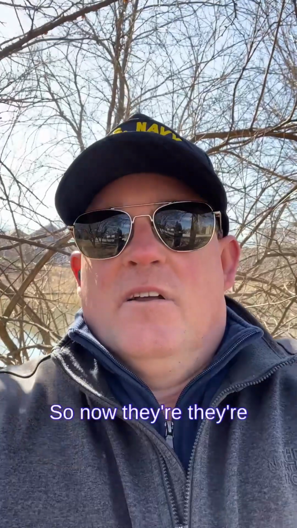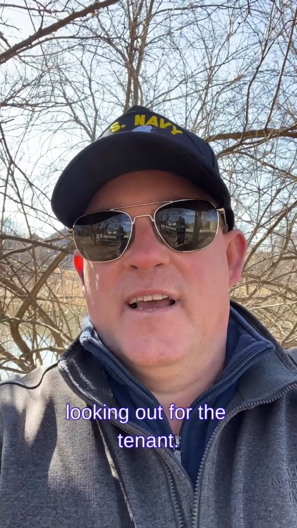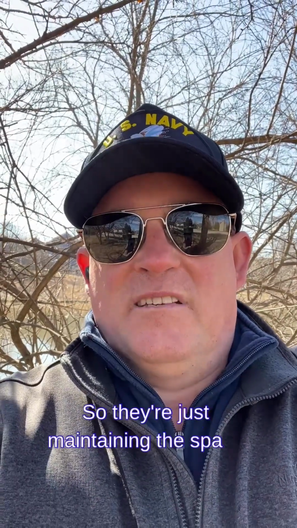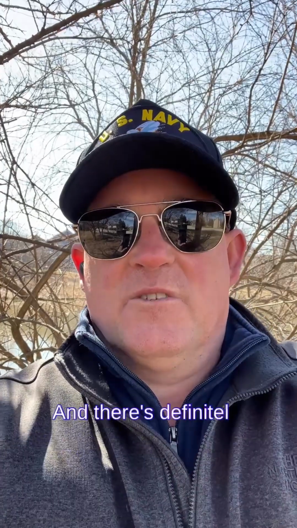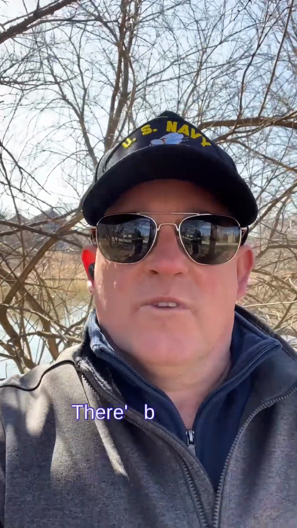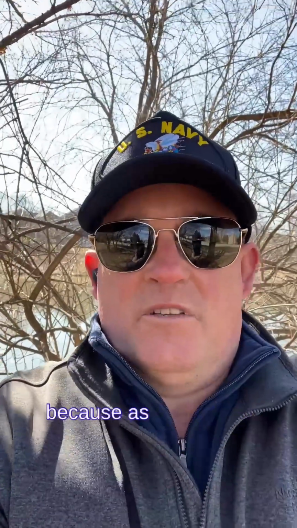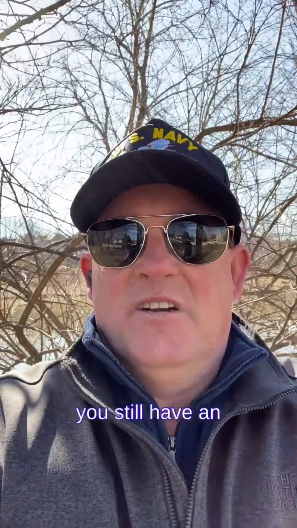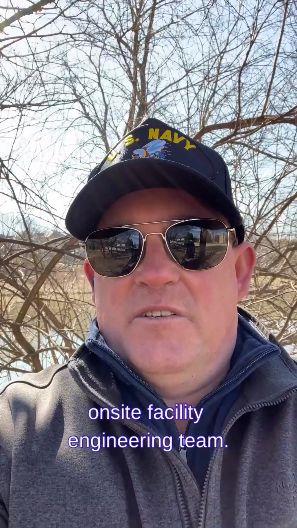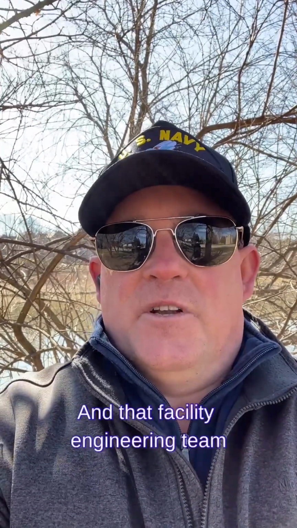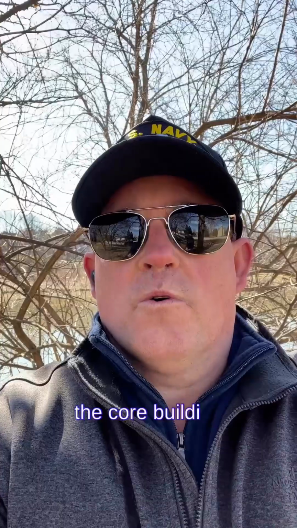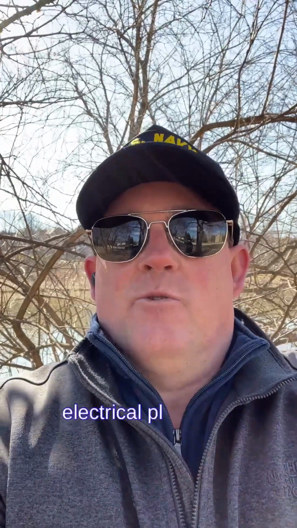So then a facility manager is on behalf of the tenant. So now they're basically managing the tenant space, and really they're looking out for the tenant. So they're just maintaining the space, maintaining the equipment in that space. And there's definitely overlap, right? There's overlap between property managers and facility managers in regards to what they oversee, because as a property manager, you still have an on-site facility engineering team, and that facility engineering team is going to maintain the core building mechanical, electrical, plumbing systems. And this gets a little tricky.